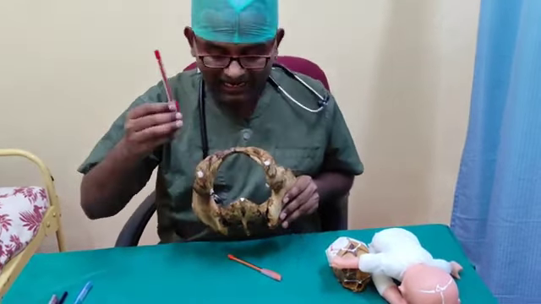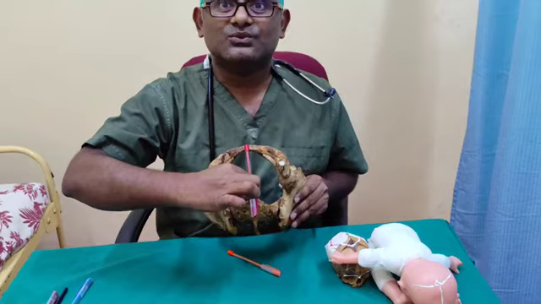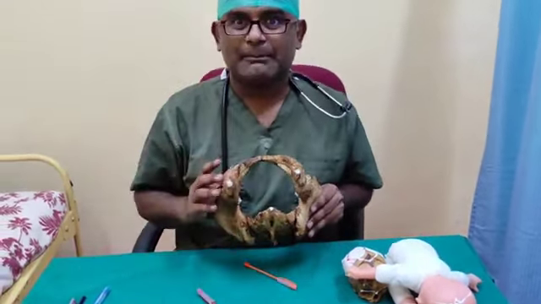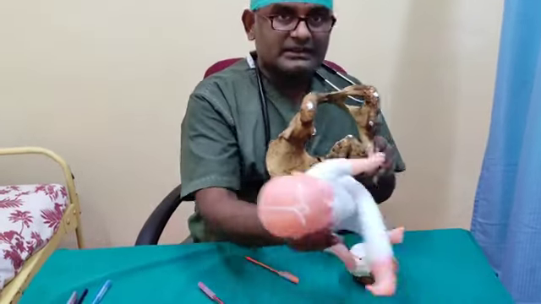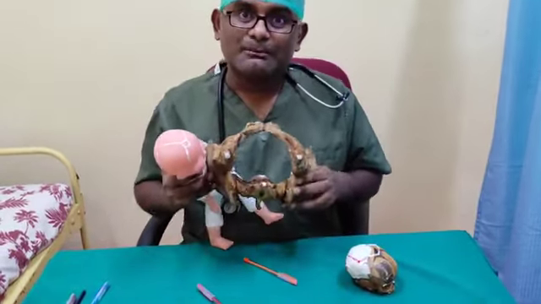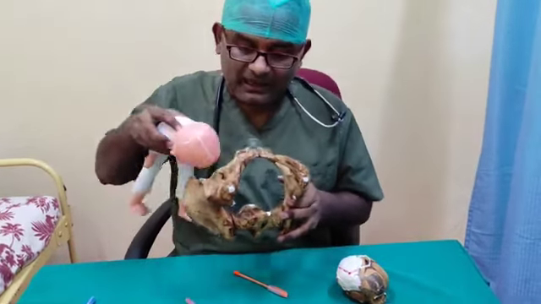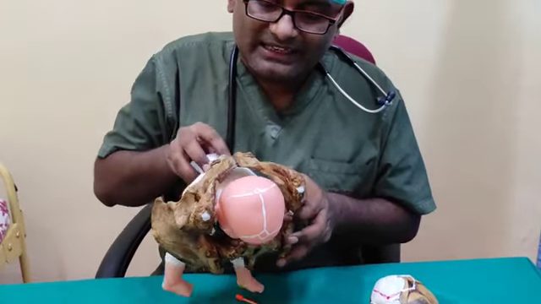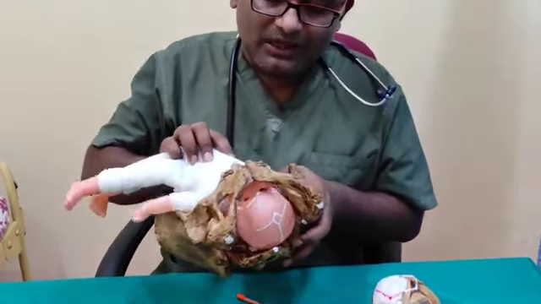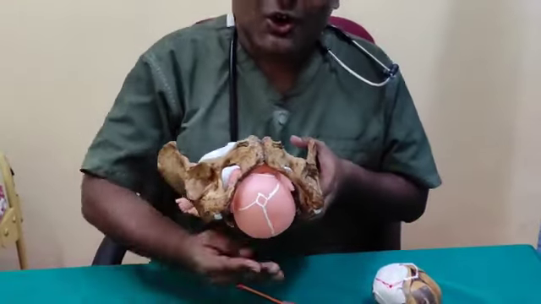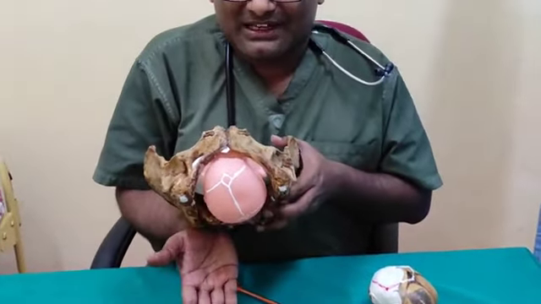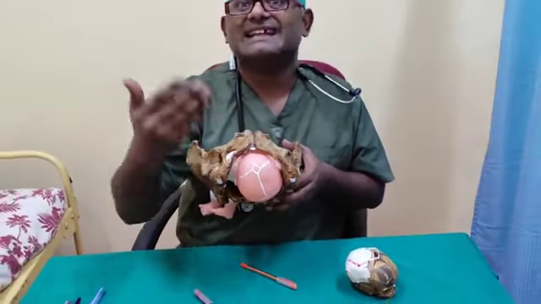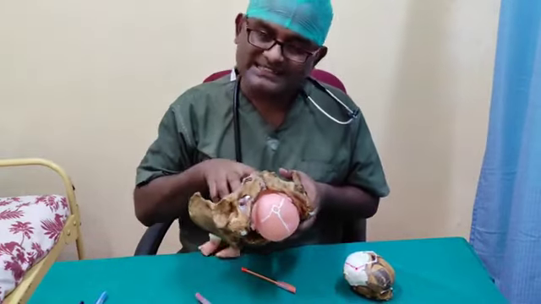11 centimeter. And this AP diameter of the outlet will be 10.5 centimeter when the woman is not in labor. Now see, doctor, when the head is coming through the outlet, means when the woman is in labor, what happens? So the coccyx will be what? Pushed backwards. That time AP diameter will increase. So that time AP diameter will become 13 centimeter. Not in labor 10.5 centimeter.